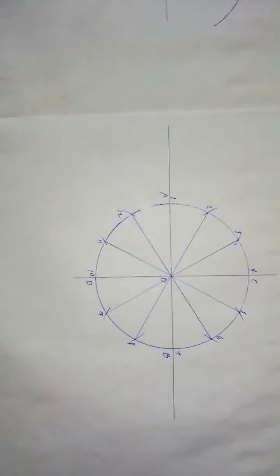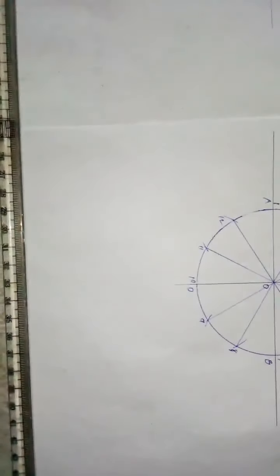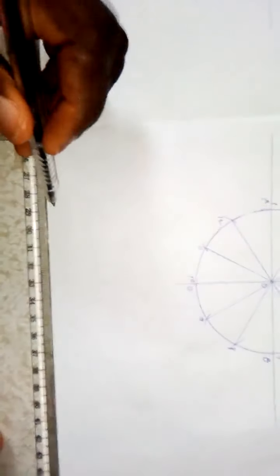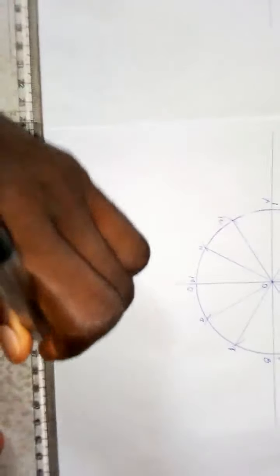The next method I'm going to show you is the use of a set square. The first thing that you need to do is to draw the horizontal line. Draw a horizontal line like this.